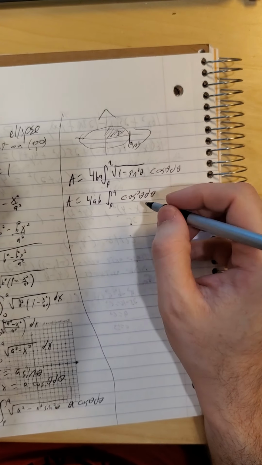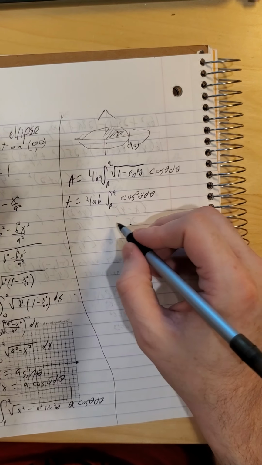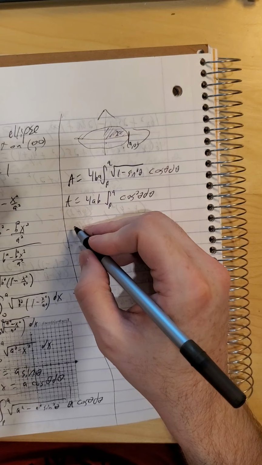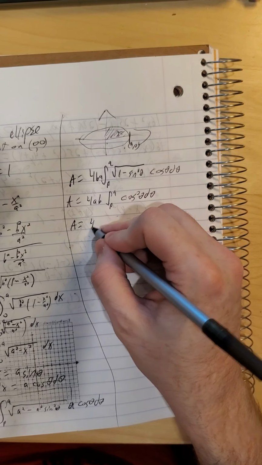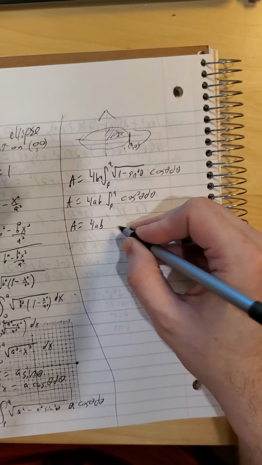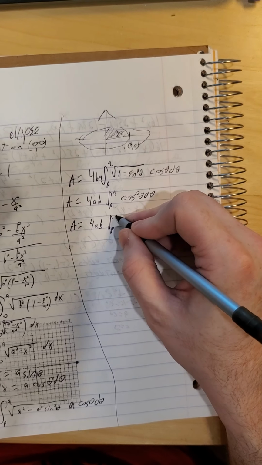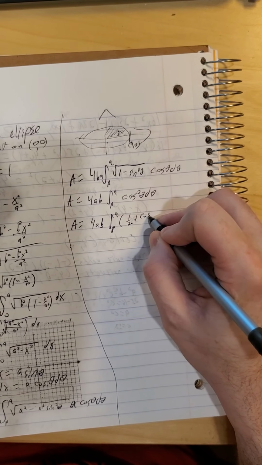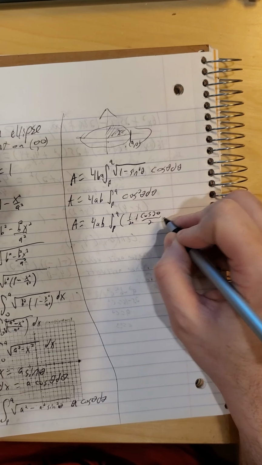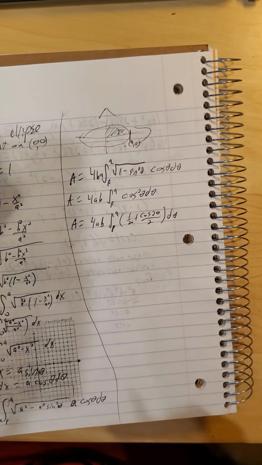And we can use our power reducing formula on that. So integral from p to q of 1/2 plus cosine 2 theta over 2 times d theta.